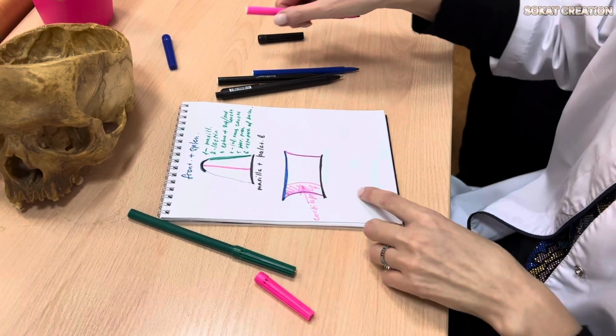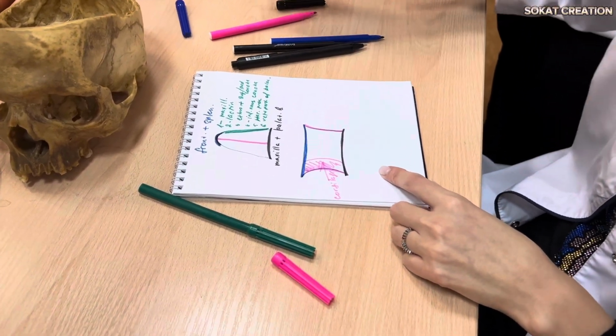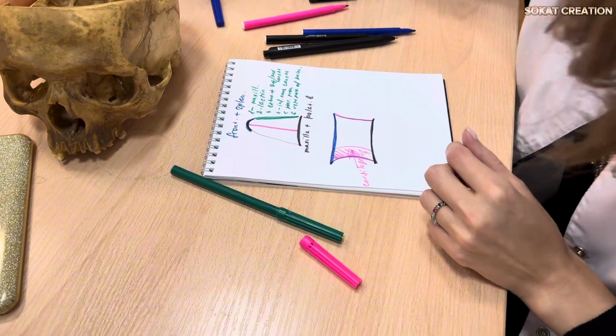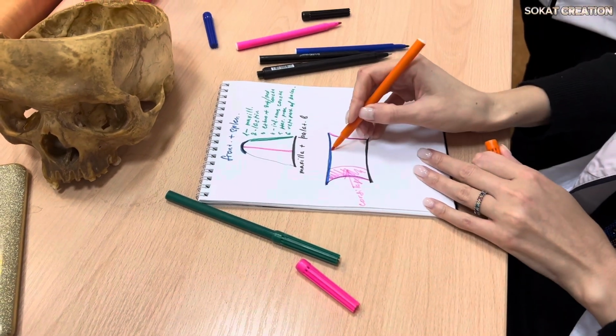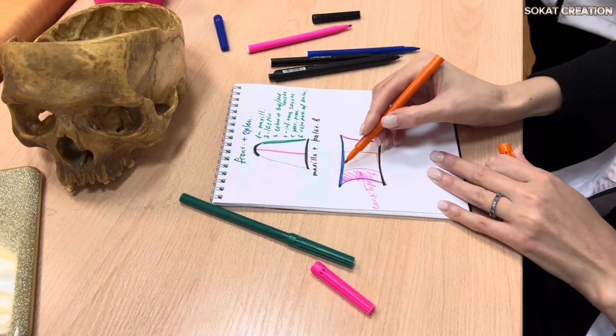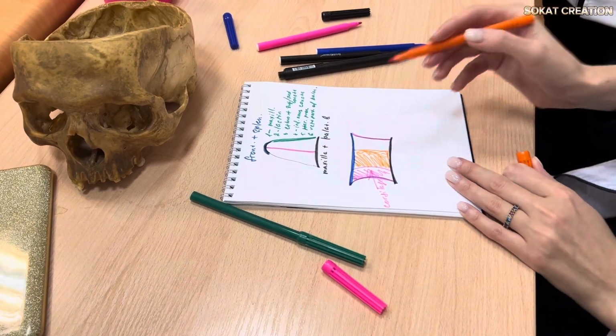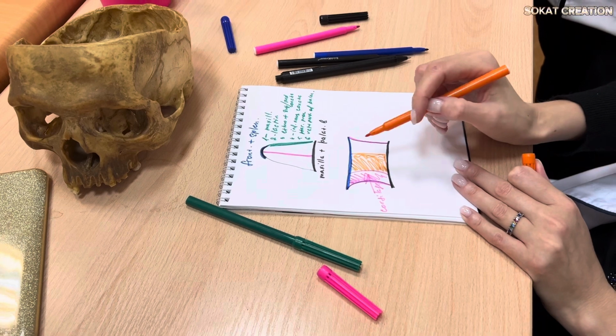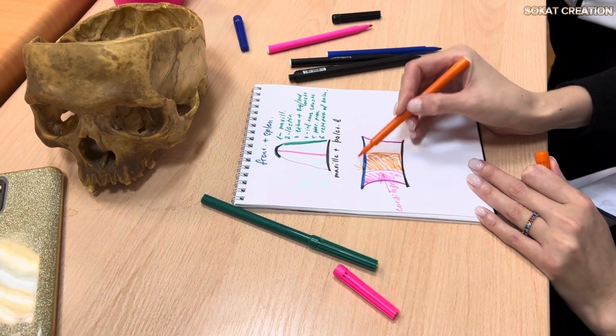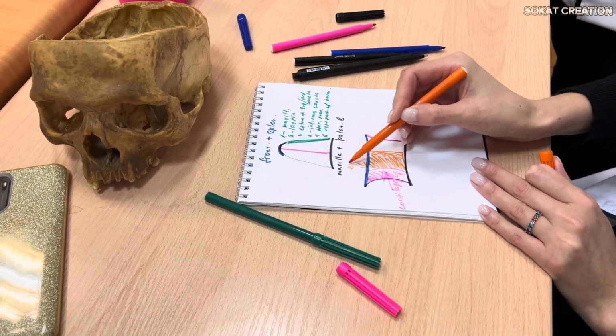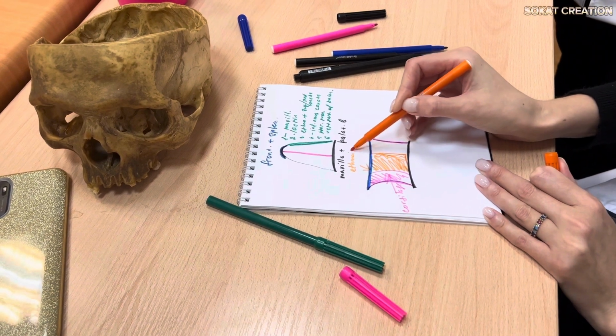And in this superior position, it is the vertical part of the ethmoidal bone. Perpendicular plate. This is the ethmoid bone.